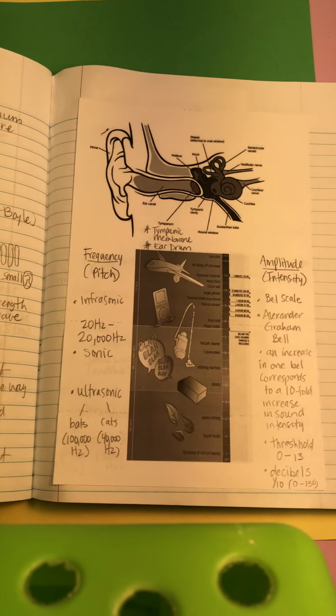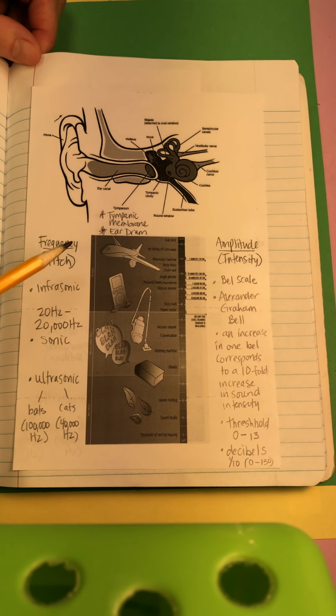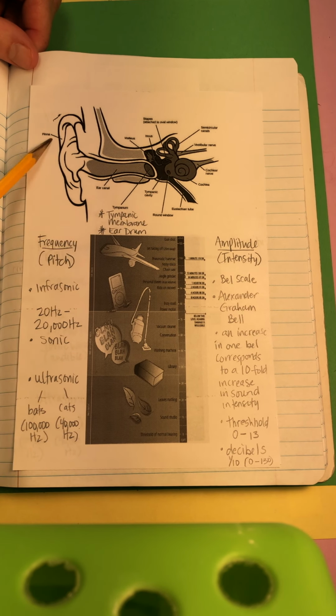Okay, so with this topic, we have a diagram page that I'm sending you. And with the diagram page, I have a little diagram of the ear.